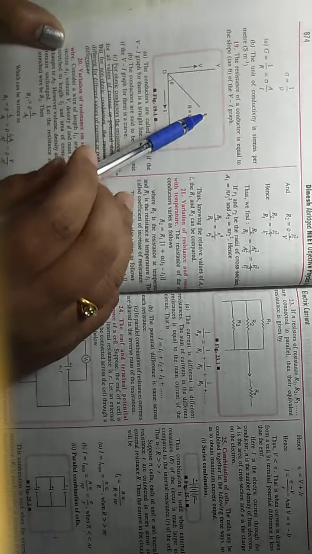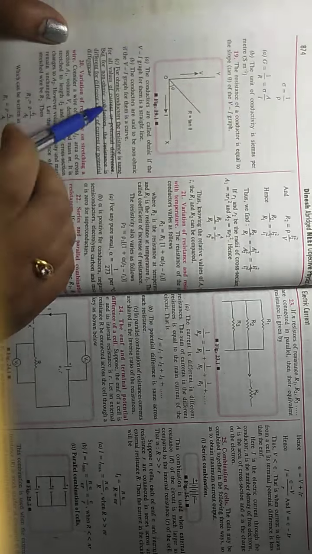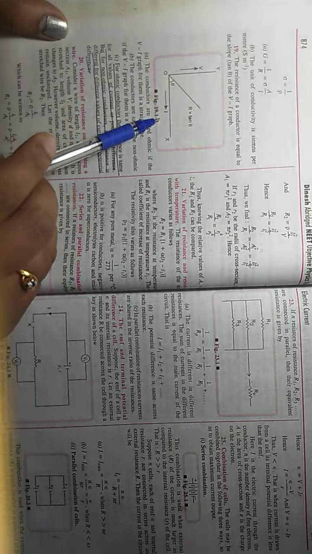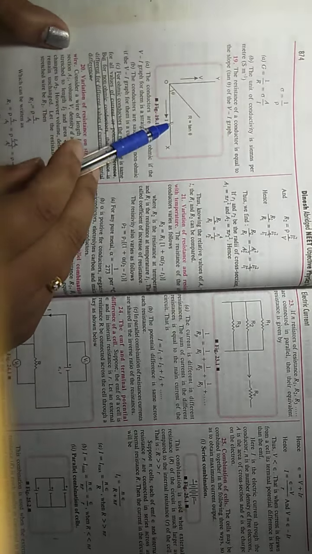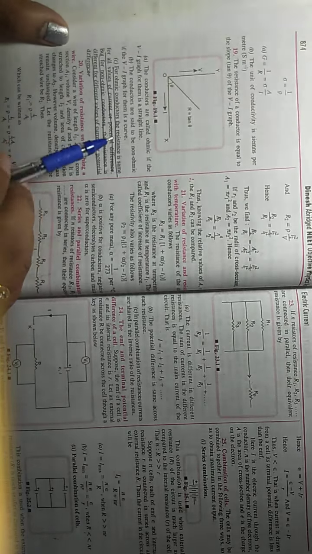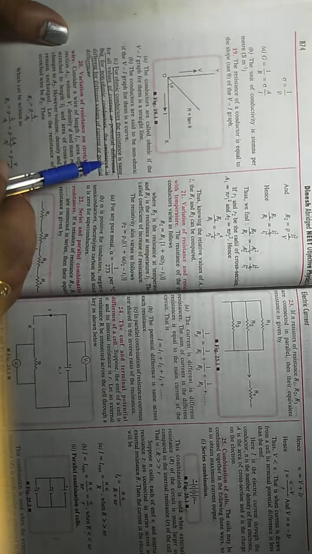See here, this is a VI graph where we are showing the resistance. The conductors are called ohmic if their VI graph is a straight line, means as V is increasing, I should also increase, means the relation between V and I should be directly proportional. If so, such devices are called ohmic devices. For ohmic conductors, the resistance is the same for all values of current or potential difference.